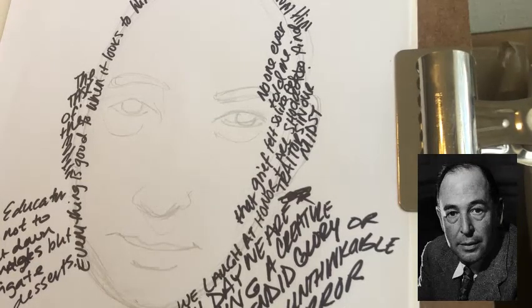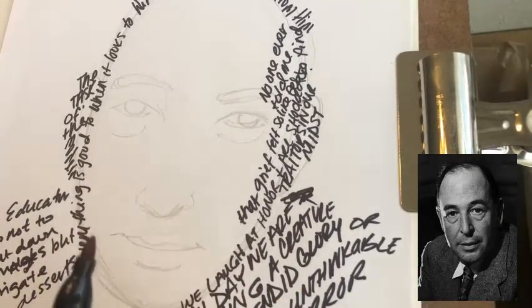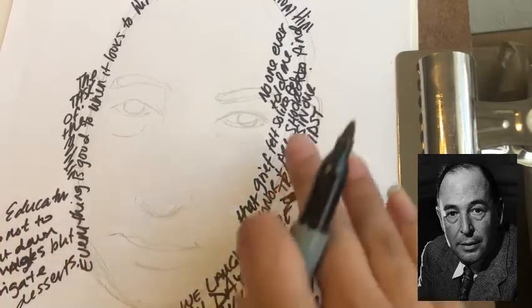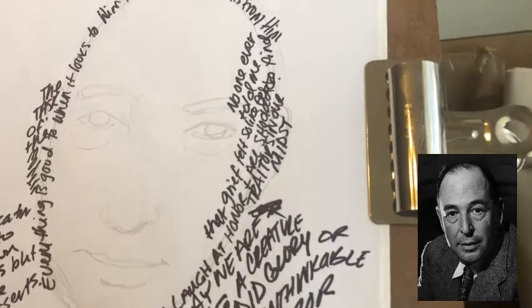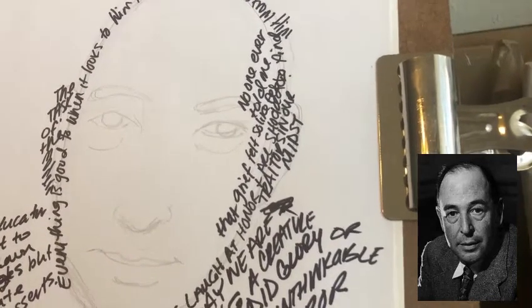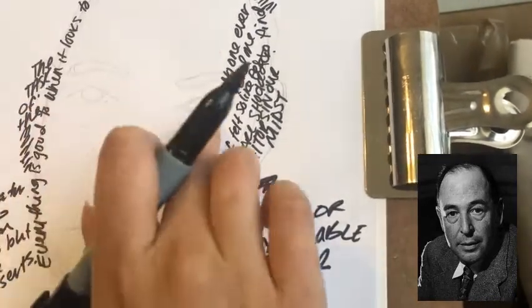Okay, now I feel like I'm going to pause a little bit here so that you guys can see I did the entire outline of C.S. Lewis, but I think that the parts that will get a little bit tricky are inside the eyes and nose.